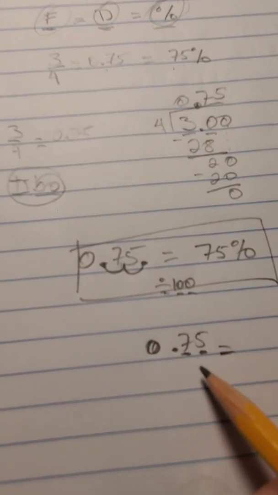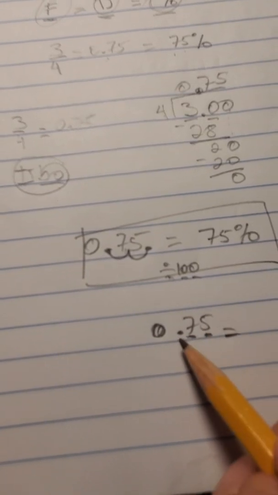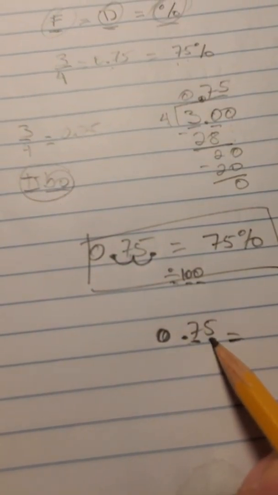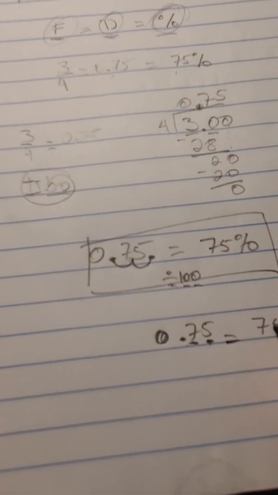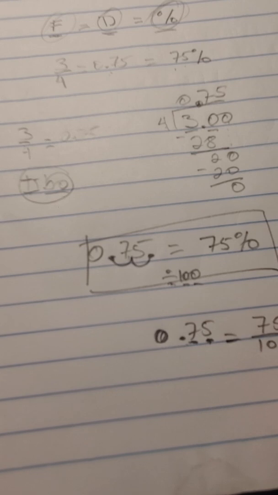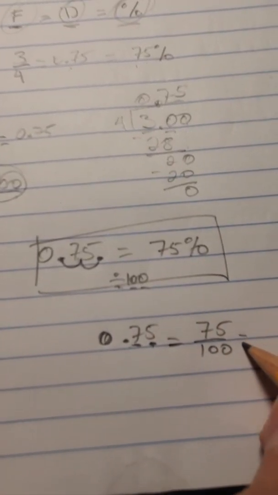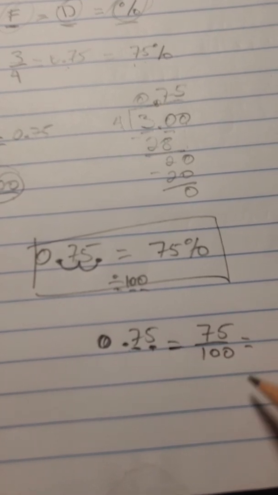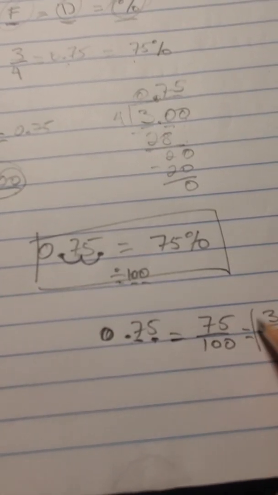So this is 75 hundredths. If you simplify this, you will get all the way down to 3/4.